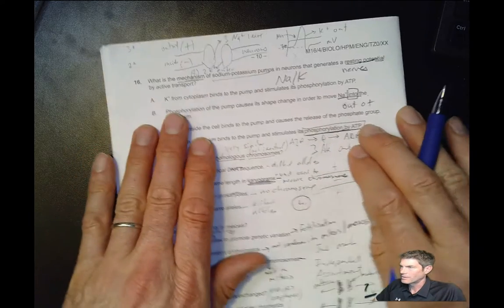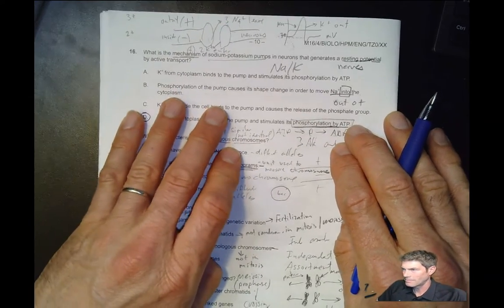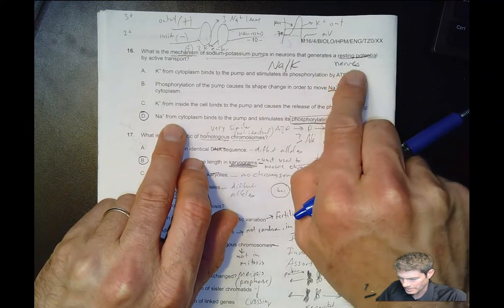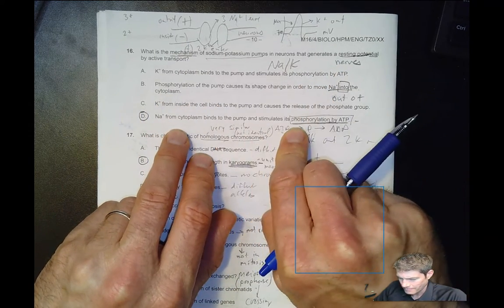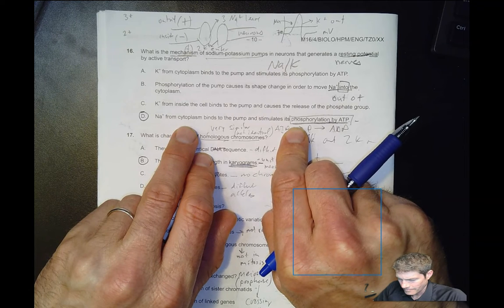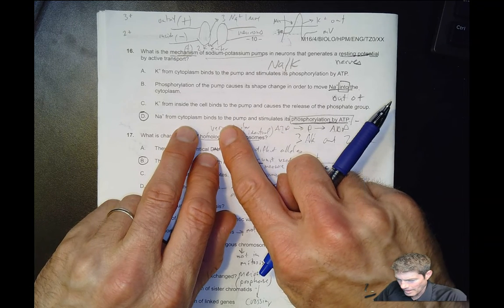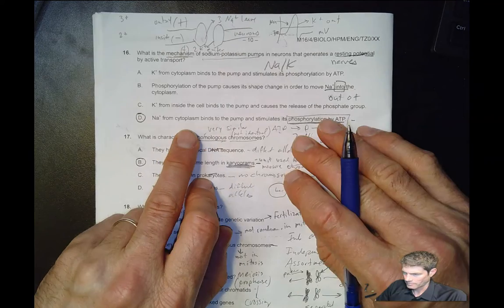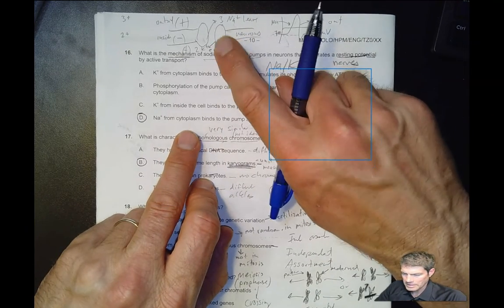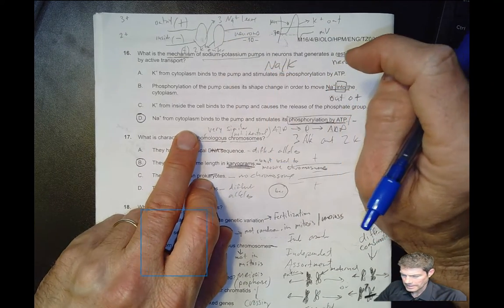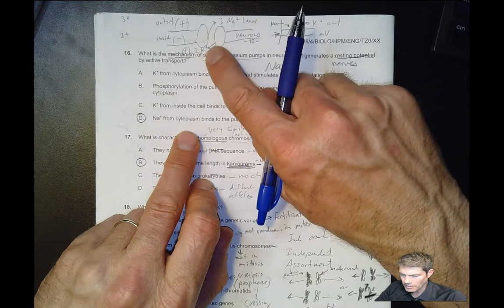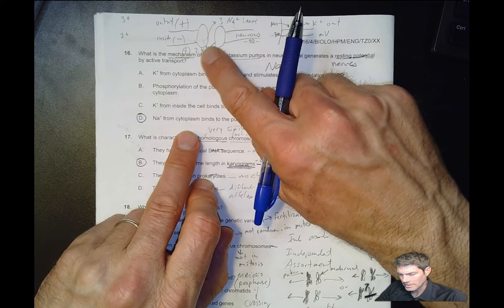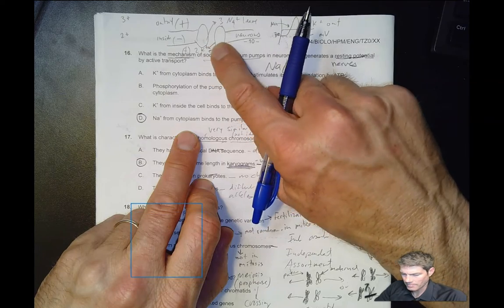Question 16: What is the mechanism that generates the resting potential? Remember, what creates the resting potential is sodium binding inside the neuron to the sodium-potassium pump here.